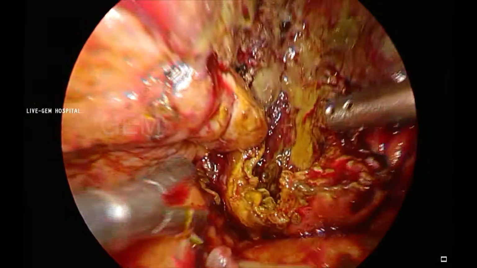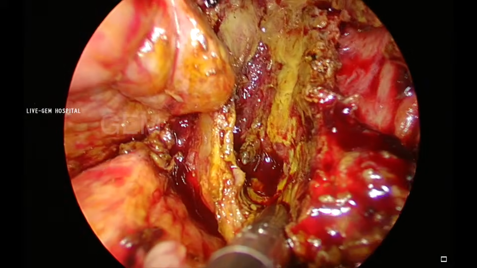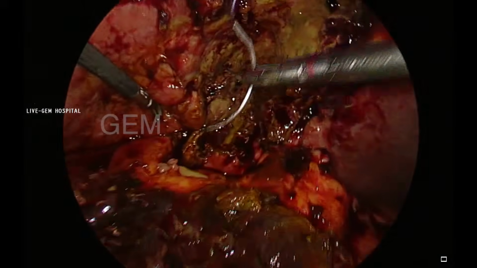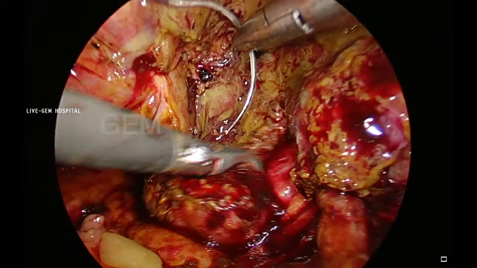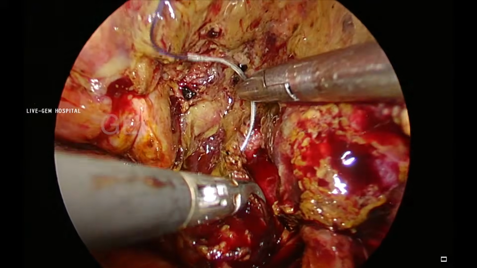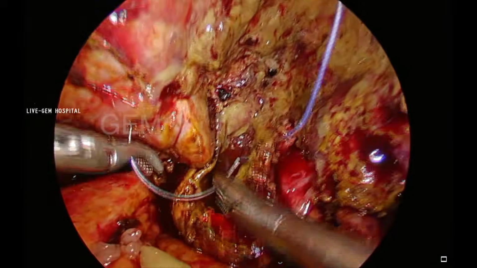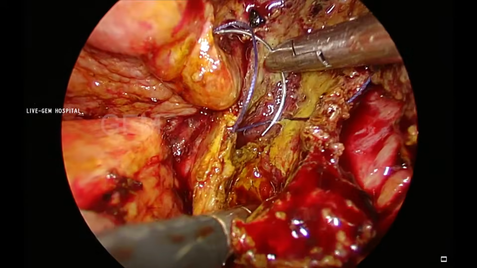So that is the infundibulocystic junction, and here it looks like the artery and wall together. Maybe I can trim this wall a little bit. So this side it is very close to the CBD. This is the edematous wall, that's why it looks big.